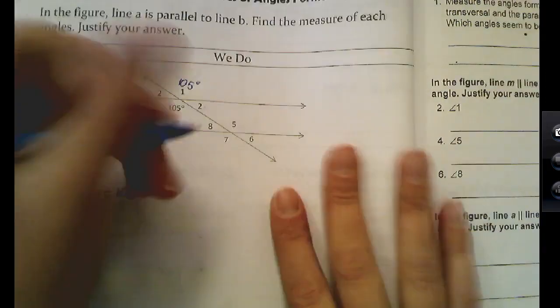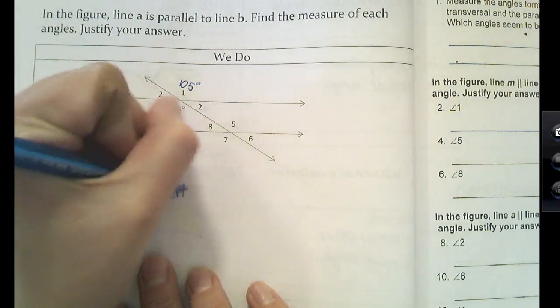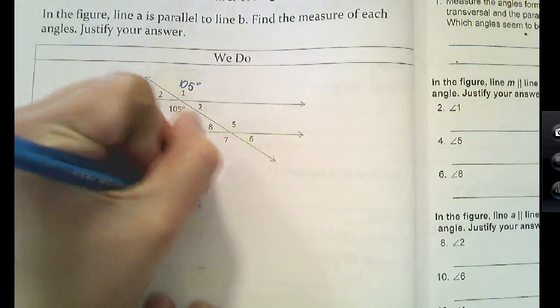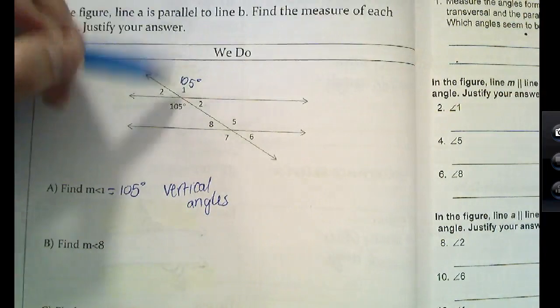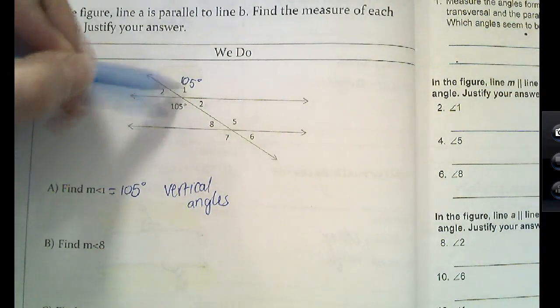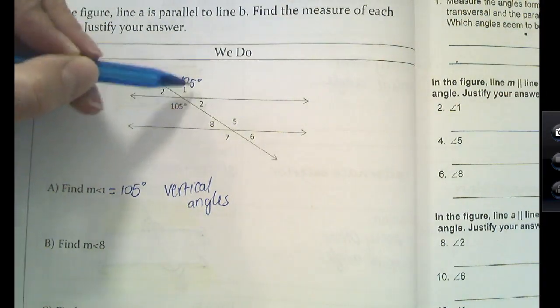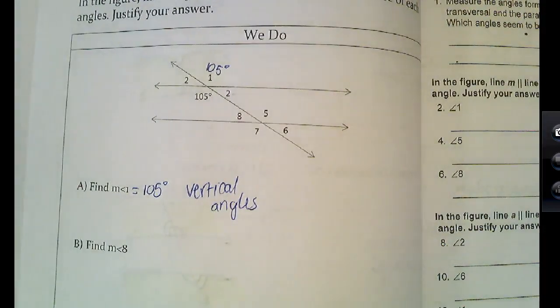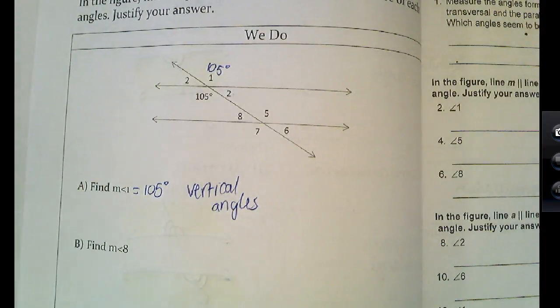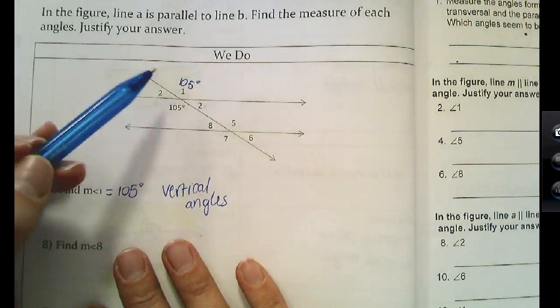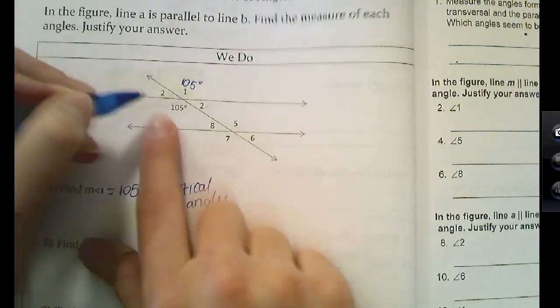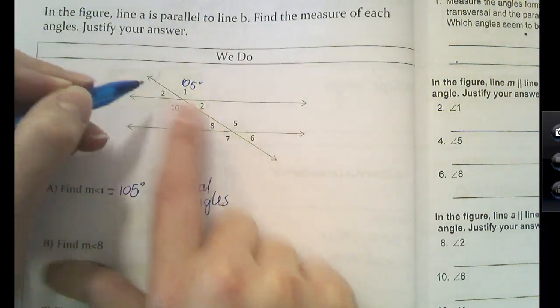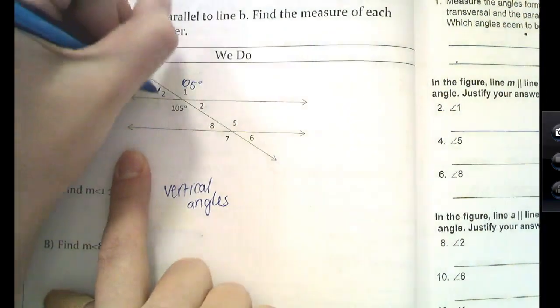Vertical angles. Very good. So we would say vertical angles. Excellent vocabulary. I love it. Angle 1 is a vertical angle with this 105 degree angle right here. Remember, vertical angles are two V's stacked on top of each other. And by the way, you see in this upper left-hand corner, do you guys see how I put 2 2's? Change this 2 to a 4. That's supposed to be a 4.